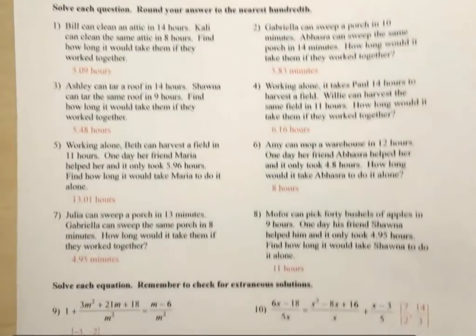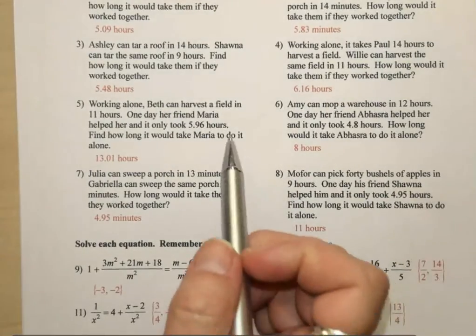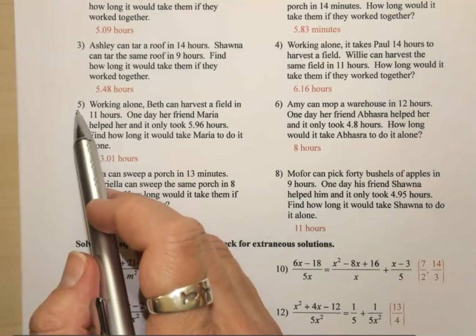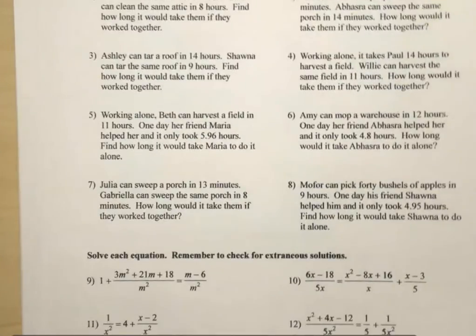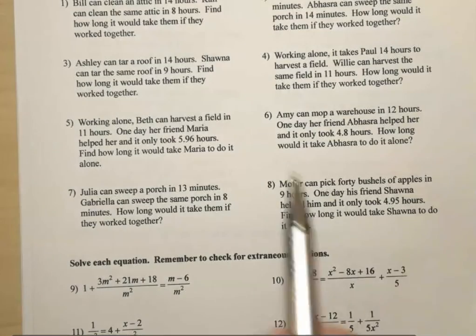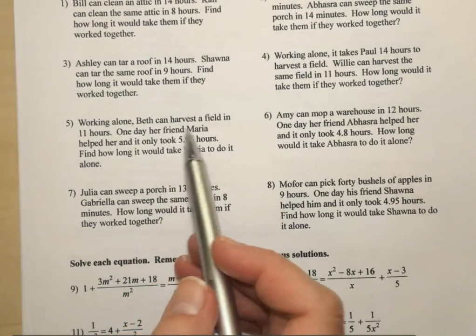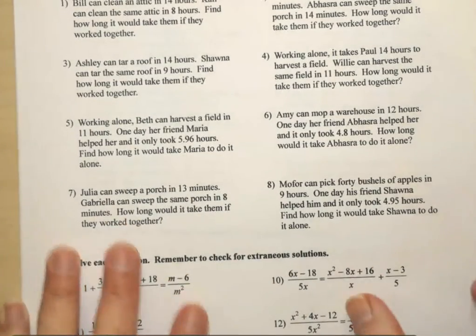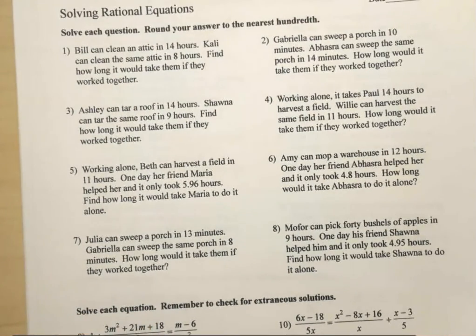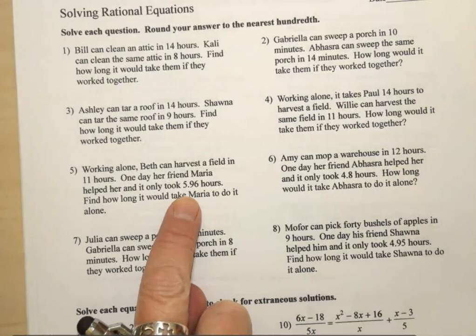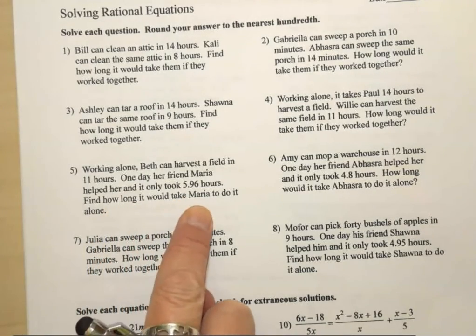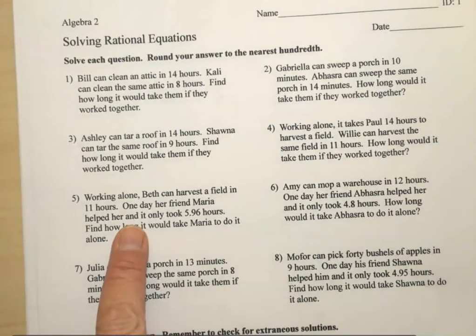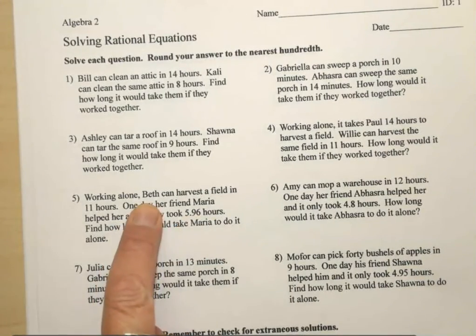Let's look at number 5. So in number 5, it says, working alone, Beth can harvest a field in 11 hours. One day, her friend Maria helped her, and it only took them 5.96 hours. Find how long it would take Maria to do it alone. So remember, we have Maria and Beth. Beth can do it in 11 hours.